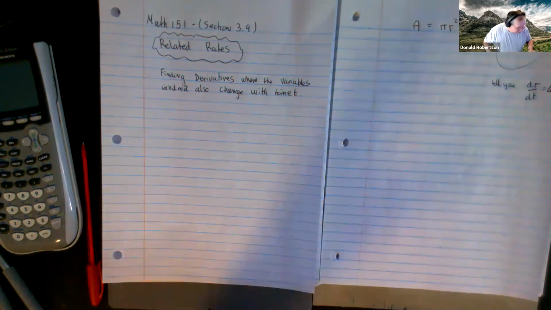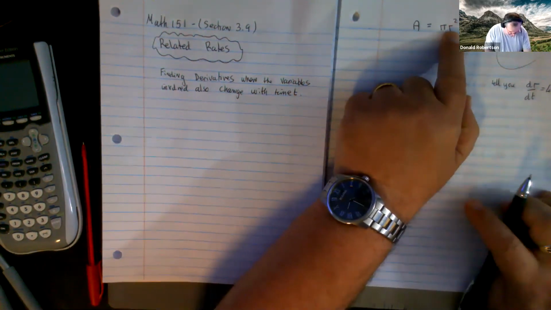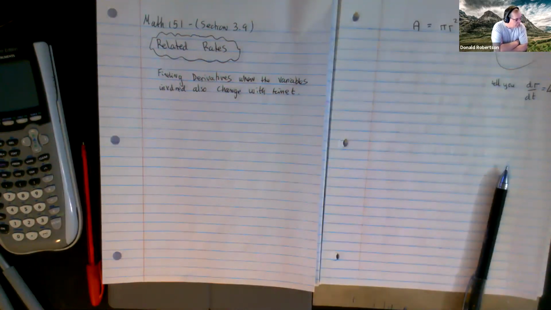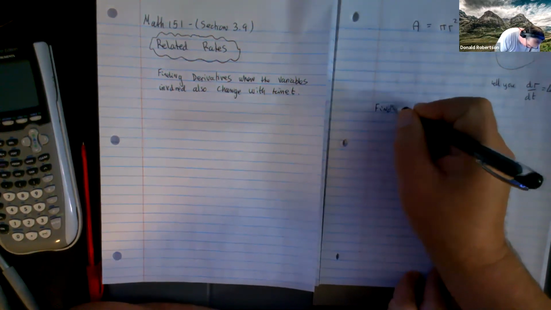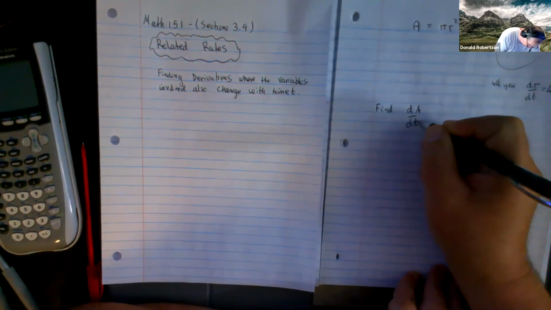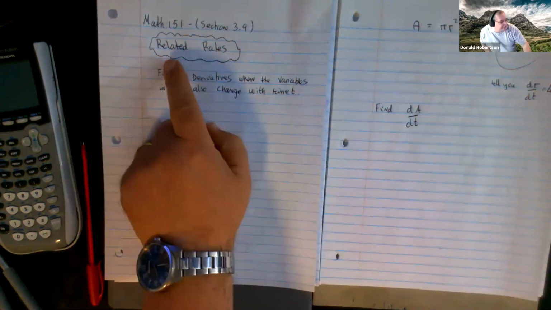It changes with time. Now, if r is changing with time, won't the total area of that oil slick also be changing through time? So you're very often asked to find the rate at which the area is changing with time. And when you've got stories like this, they're called related rates.